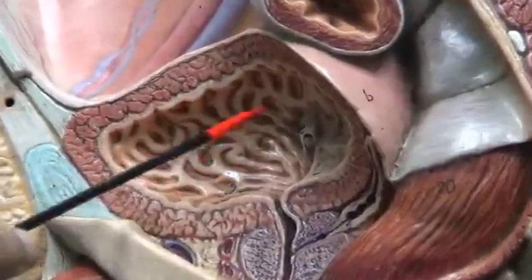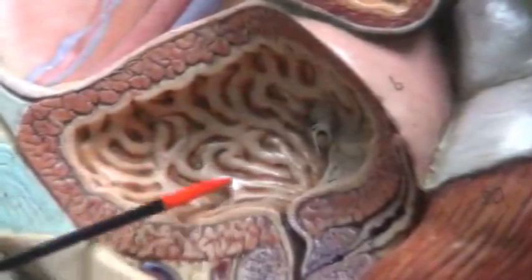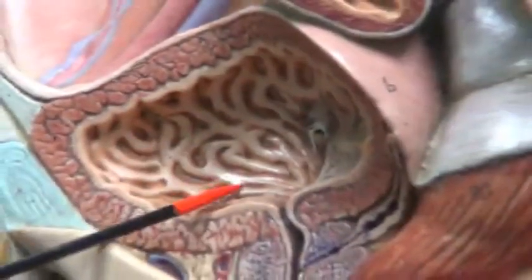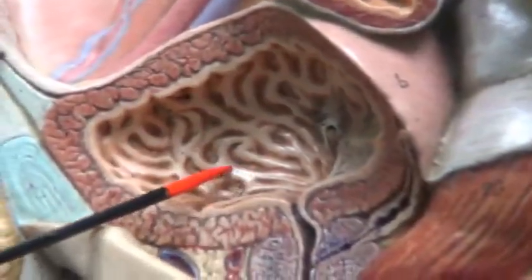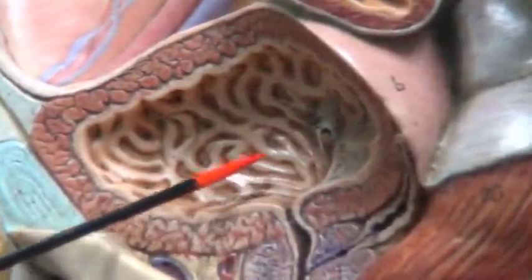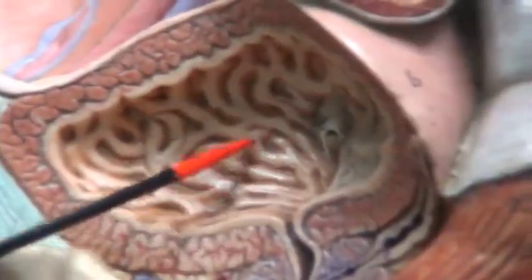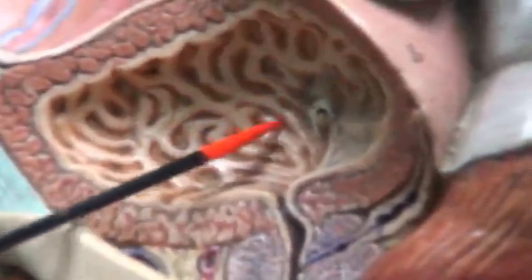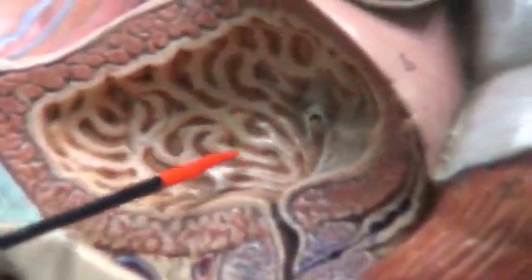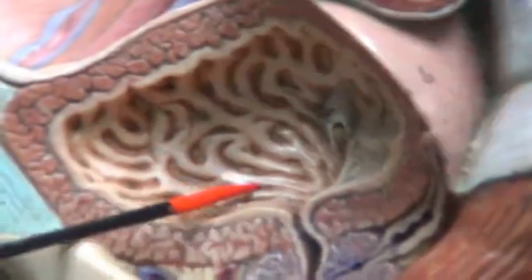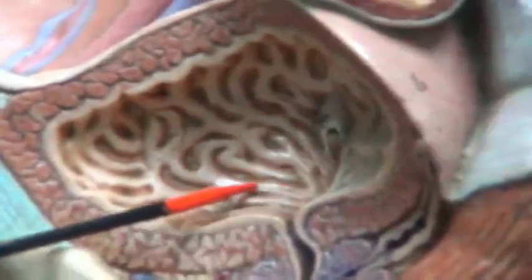Here, on the inside of the bladder, the internal surface of the bladder, you can see mucosa. And the mucosa forms folds. You can see here, folds of mucosa. These folds of mucosa are known as rugae. Rugae disappear when the bladder is full, when the bladder expands.